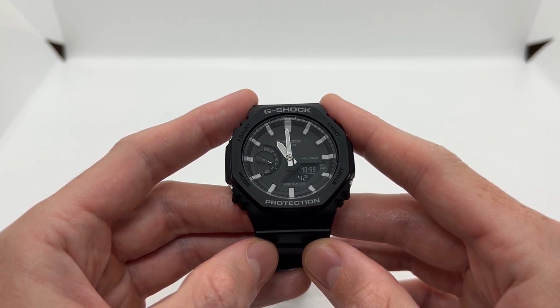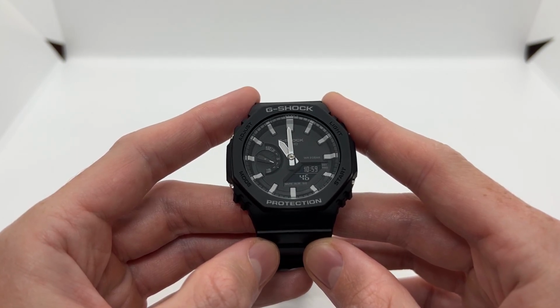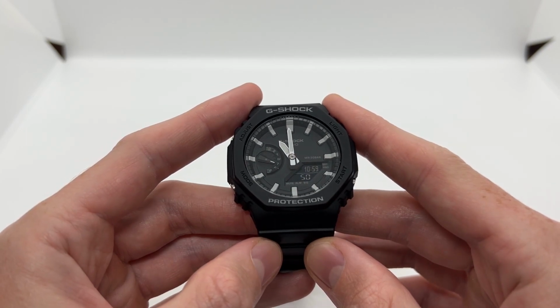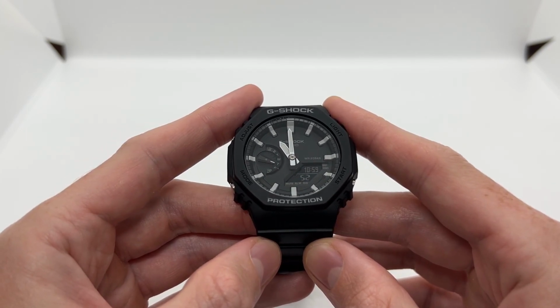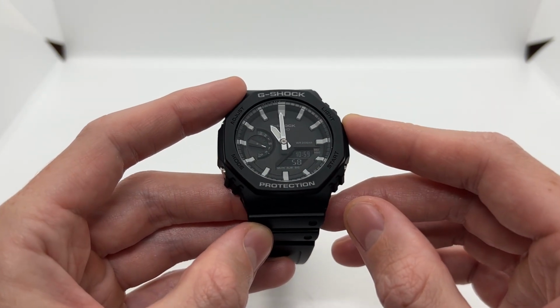Today I'm going to show you how to set the date, so the day of the week, the day of the month and the year on your Casio G-Shock GA-2100. This is going to work for all 5611 modules, so all variations of this exact model.